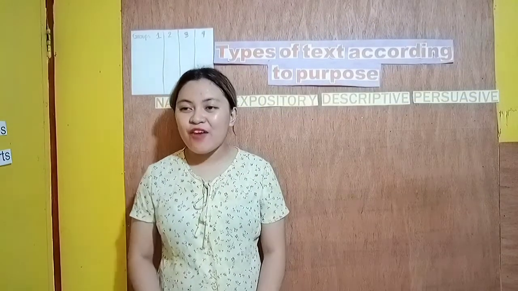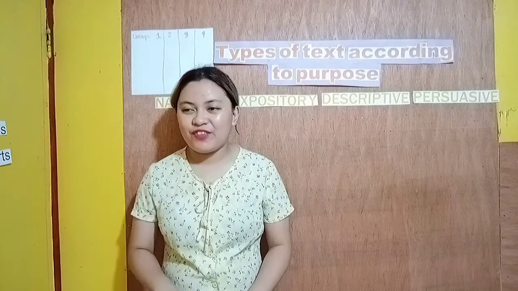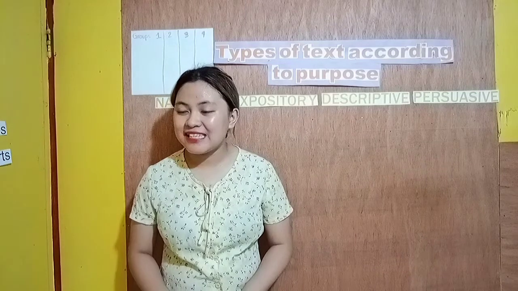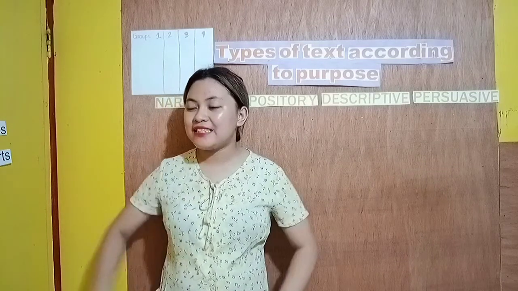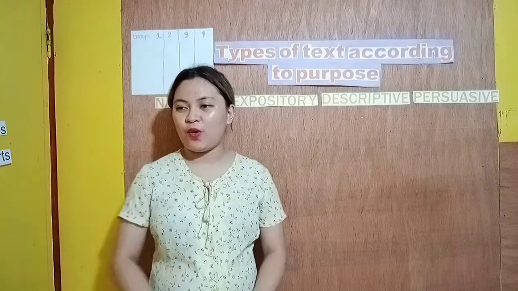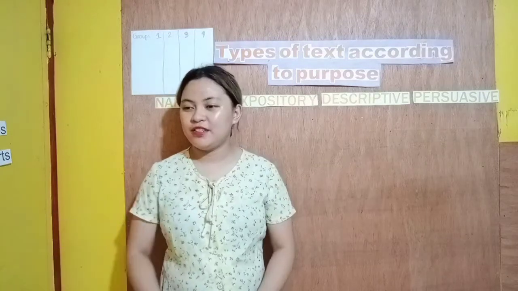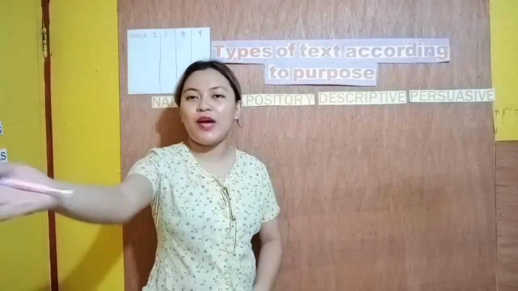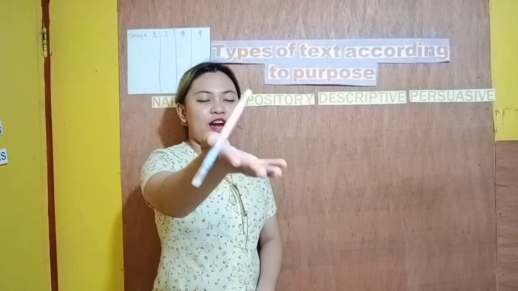We will be having a group activity. For this group activity, I will divide the class into four groups. Let's start counting from this column up to the end row. Counting from 1, 2, okay, continue. Since you're all done counting, you may now go to your respective groups. Group 1 here, group 2, and group 3 there, and at the back is group 4.